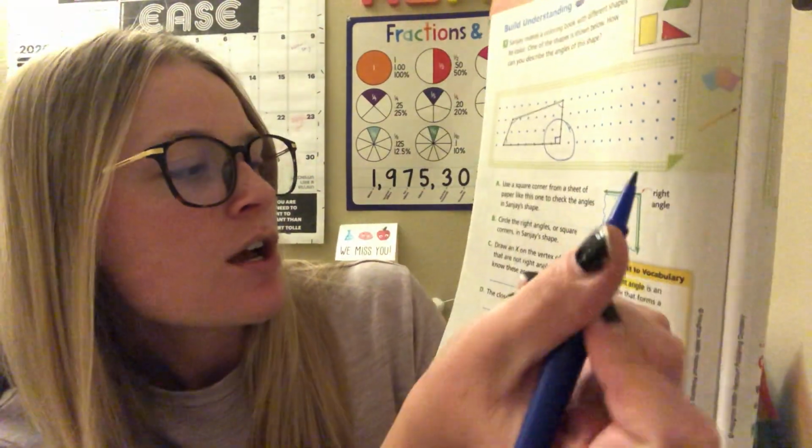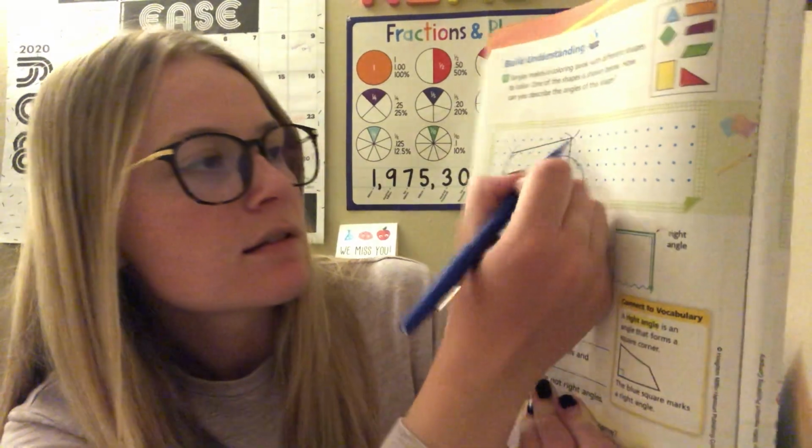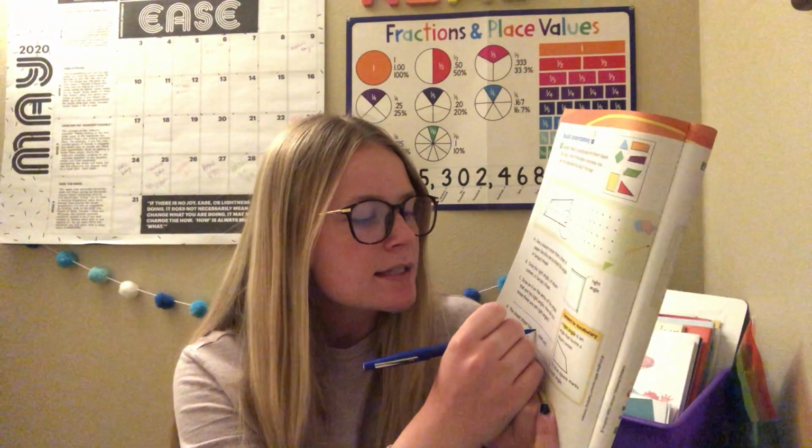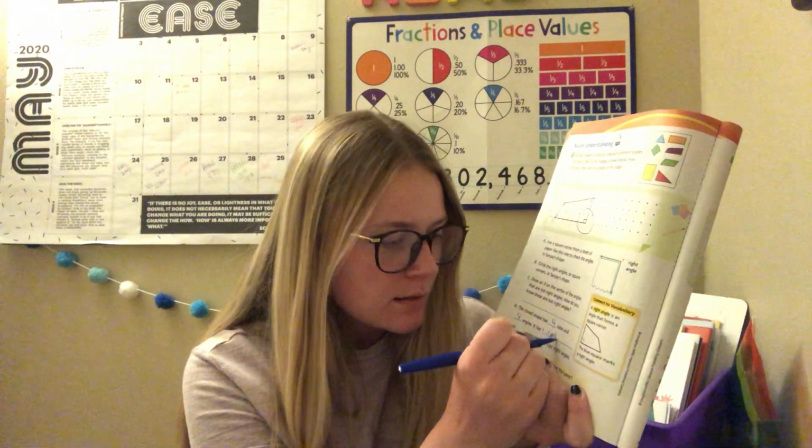That was this one. Draw an X on the vertex of the angles that are not right angles. The rest of them are not. The closed shape has 1, 2, 3, 4 sides and 1, 2, 3, 4 angles. It has 1 right angle and 3 angles that are not right angles.